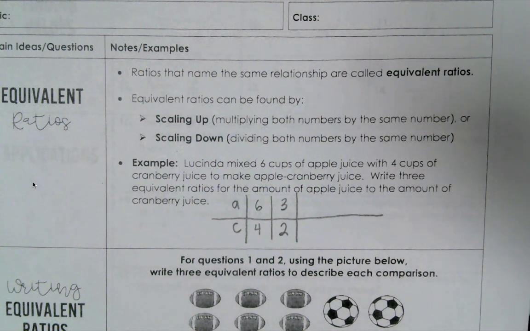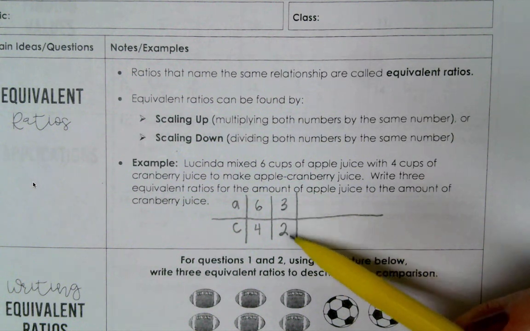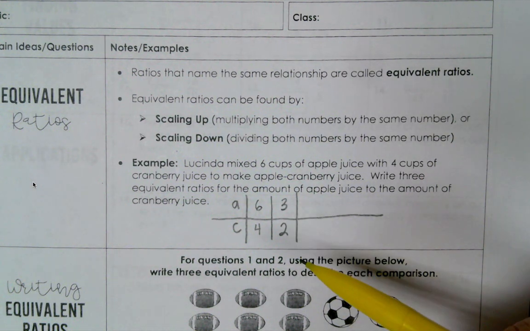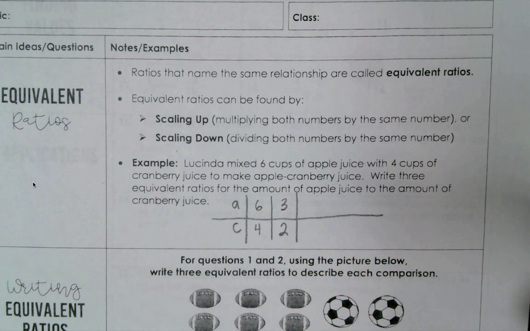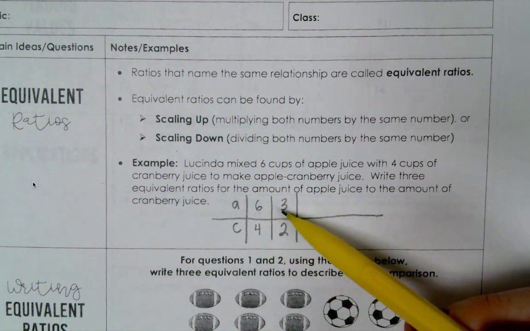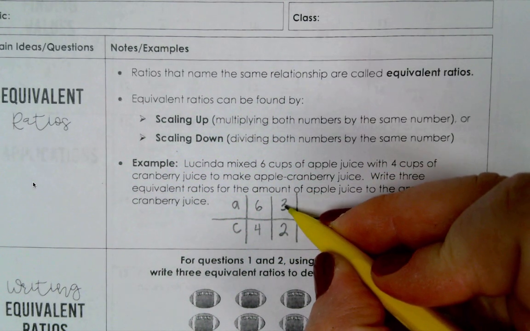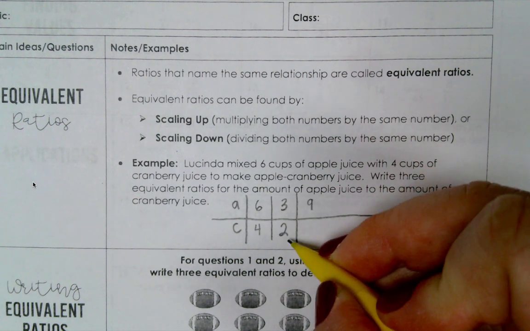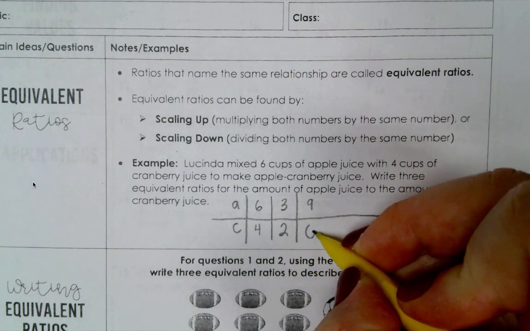From here, I cannot scale down anymore. I mean, we can go to fractions, but we don't want to do that. Let's keep it at whole numbers. So if I were to scale up, I can multiply by 3. 3 times 3 is 9. 2 times 3 is 6.